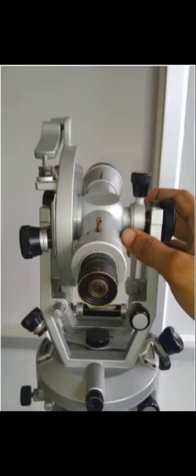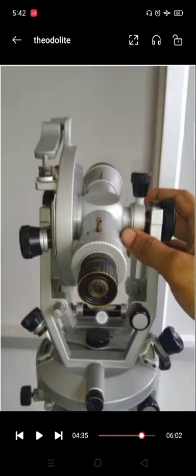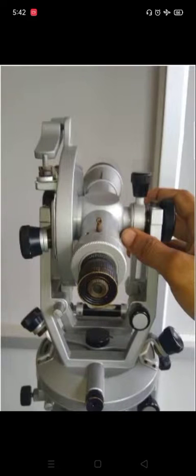So we continue from where we left off, right? Whenever you use the foot screw, this object screw, it is to clear the image which is blurred, right? This is your head screw, object screw, and this is your eyepiece. It has an eyepiece here, right?